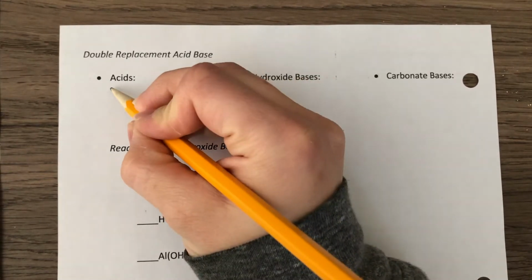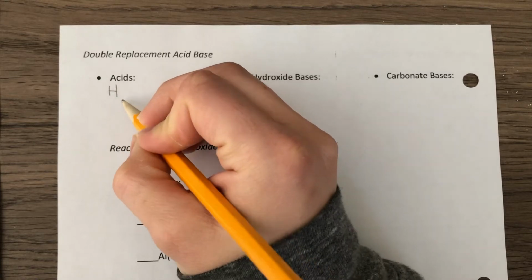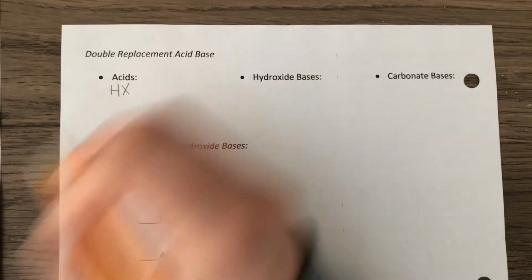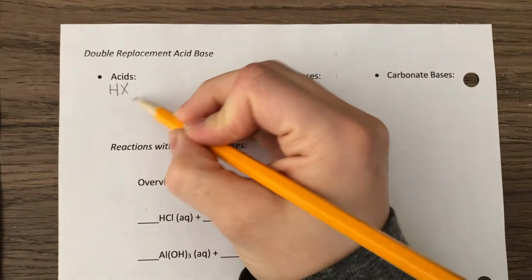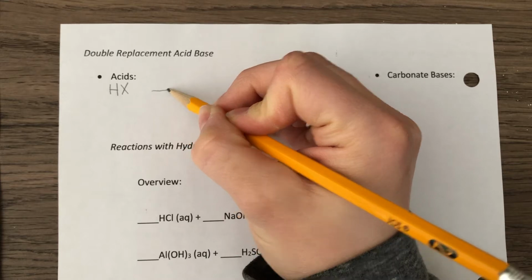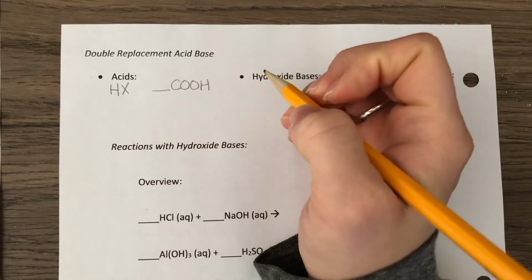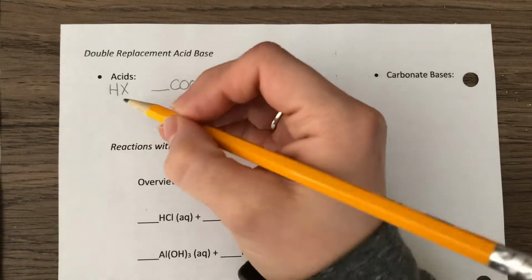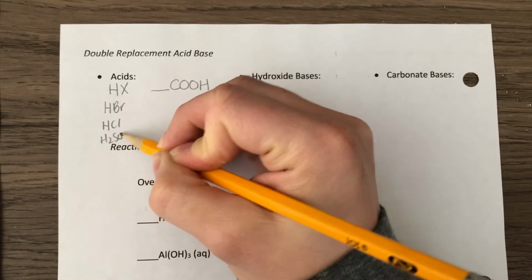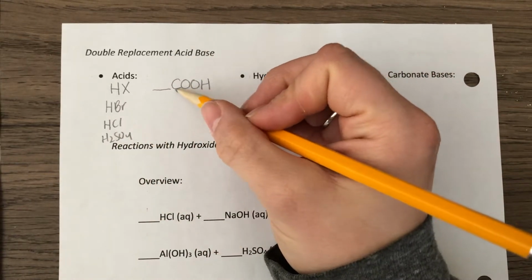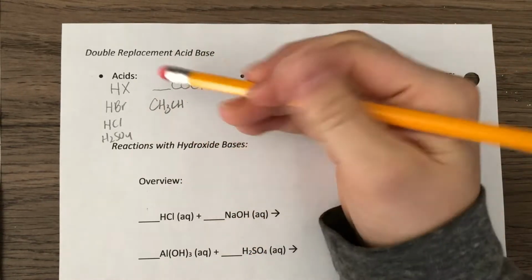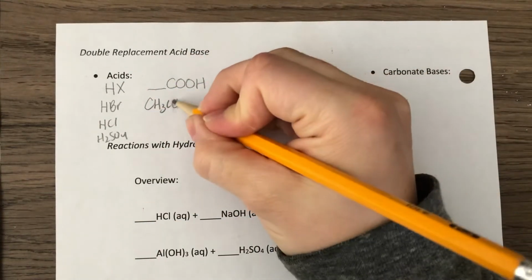Okay, so acids. You can identify the formula of an acid because acids usually have hydrogen out in front of their formulas, followed up by some sort of nonmetal or polyatomic ion. Also, some acids might have some carbons and hydrogens out in front, and then COOH at the end. So some examples of these acids could be hydrogen bromide, HCl, sulfuric acid, H2SO4. Vinegar is an acid, and it's one of those with a COOH at the end. Vinegar is CH3COOH. So those are just some examples.